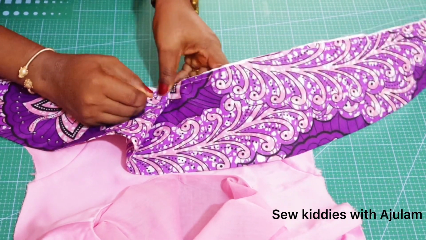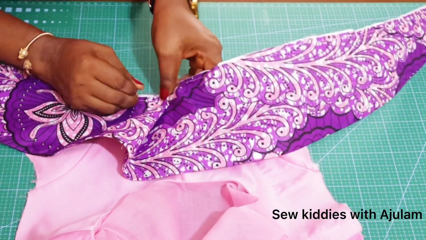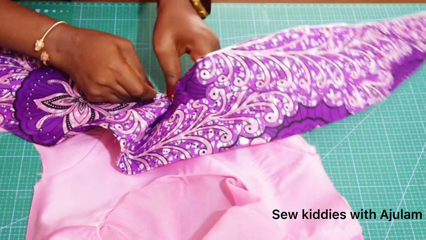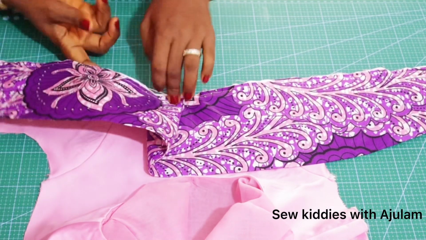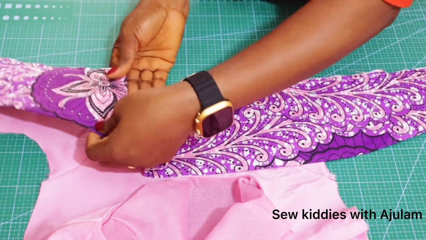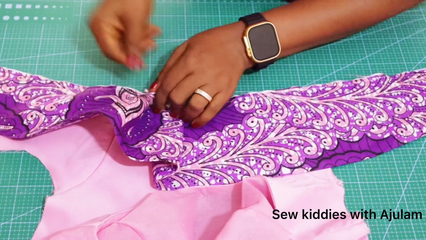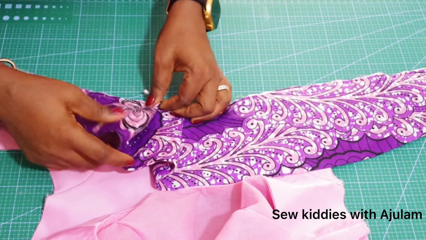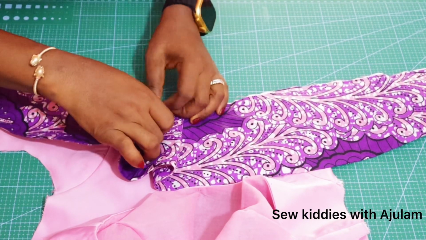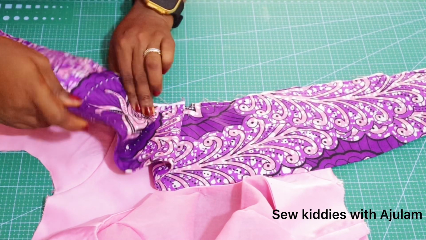Okay, so we'll just continue going that way until I finish it off. Okay, then the second one, just like that, we're going to pleat. You know, I've added my peplum stay, so it's a little hard, so I'll just keep on going that way. I'll fold, and then just like that.